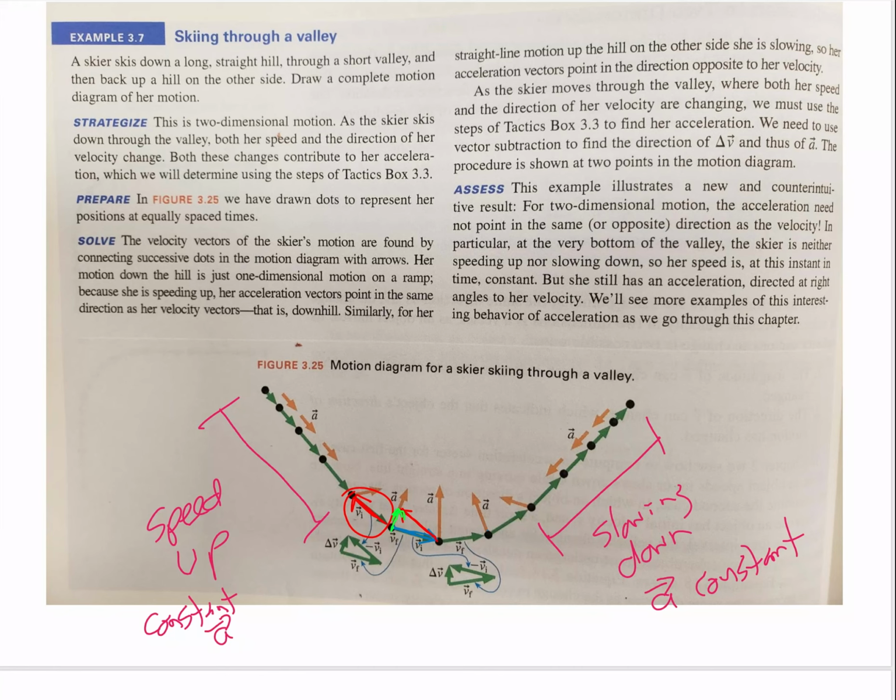Here's my final velocity vector. This is the result of some sort of acceleration that I don't know. I take my previous initial velocity vector, reverse its direction, pick it up, and lay it down tip to tail on my final velocity vector. And now I have the acceleration vector that caused me to turn.